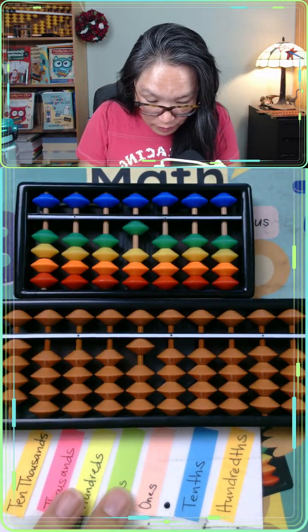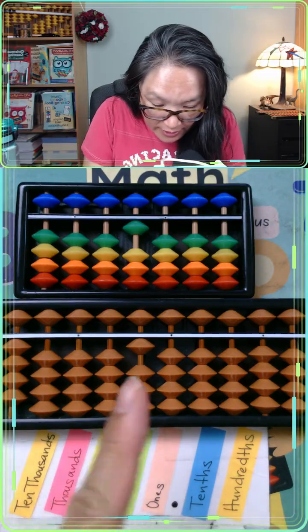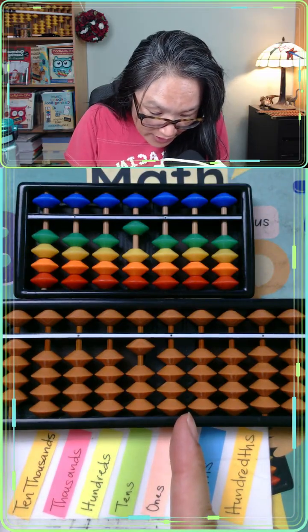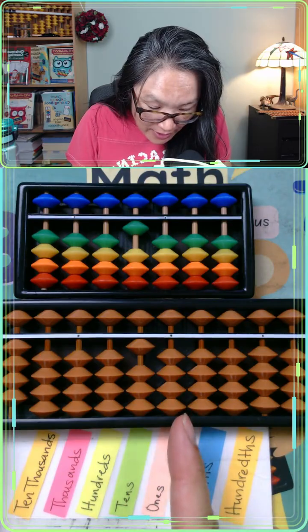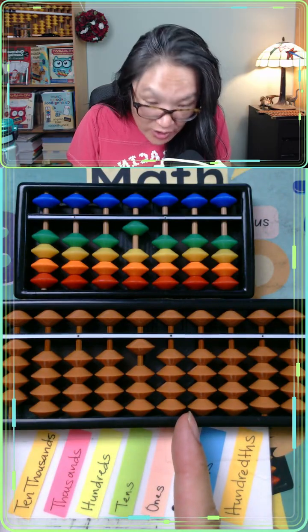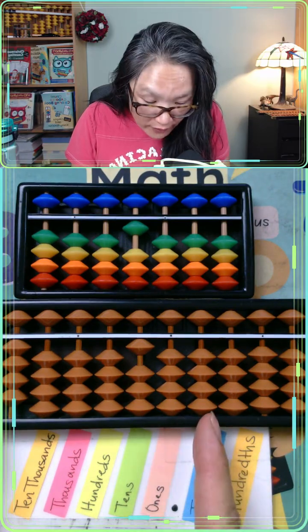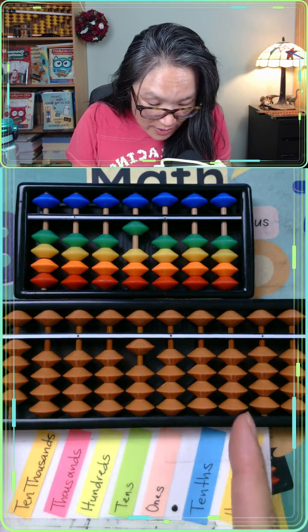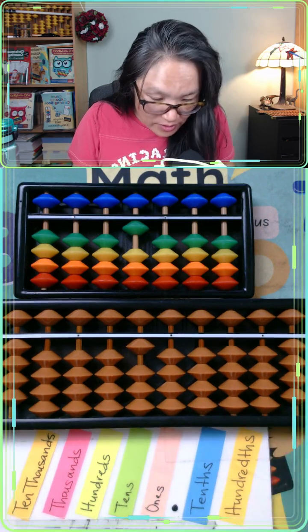And that's why I have this little placard. You'll notice that after my ones, between the tens and the ones place, is a decimal. So now we have room for decimals. So we have our tenths, hundredths, thousandths, and so forth.